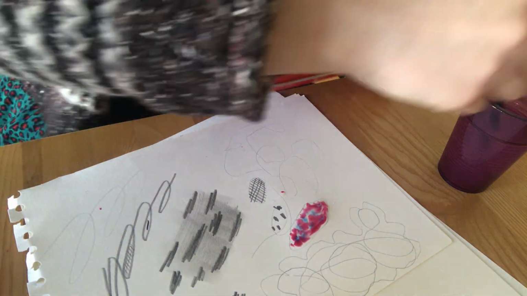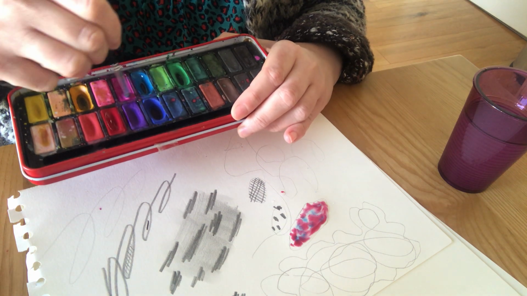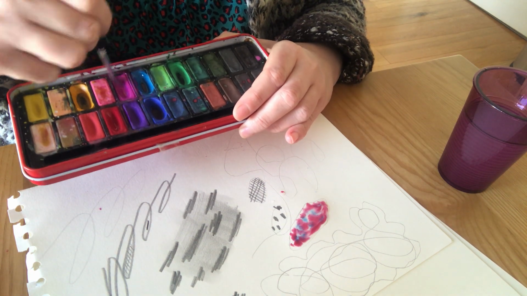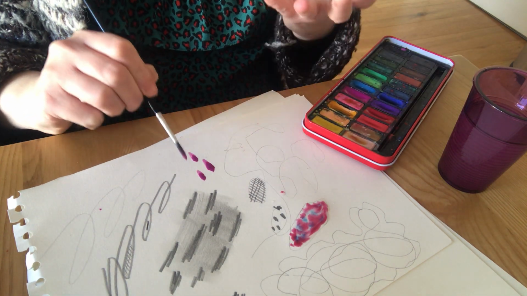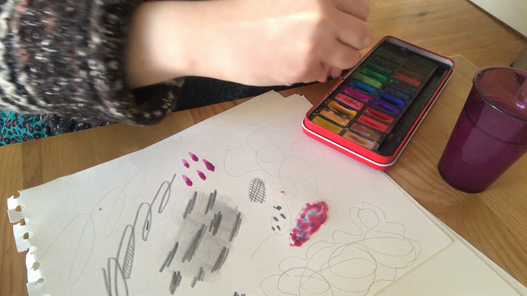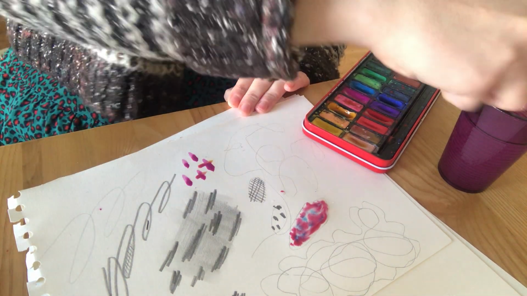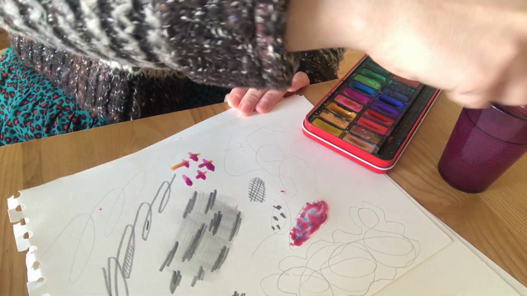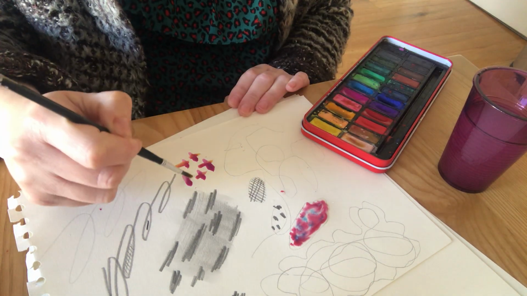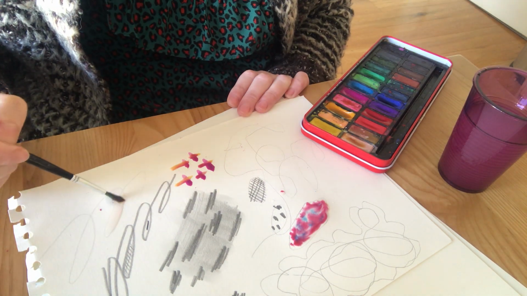I'm going to try some mark making using my colours. So just trying things out different ways. What happens if we overlap colours? They run into each other. Got parts of the mix. I'm going to do a bit of wet painting over here.